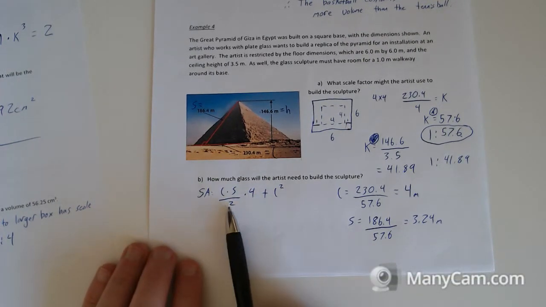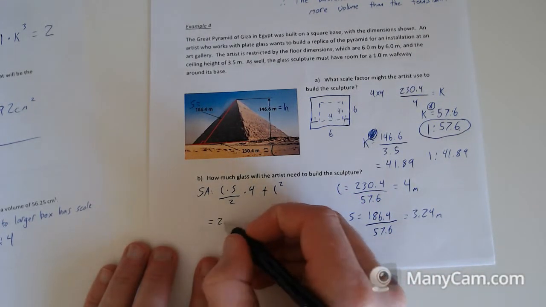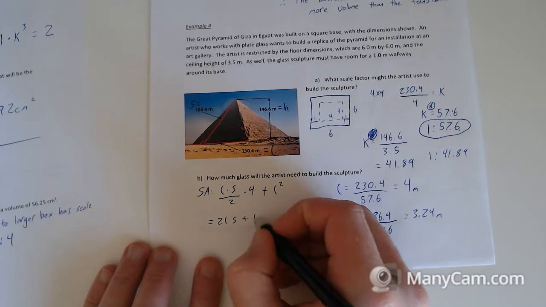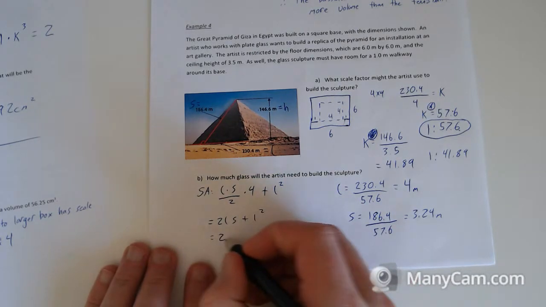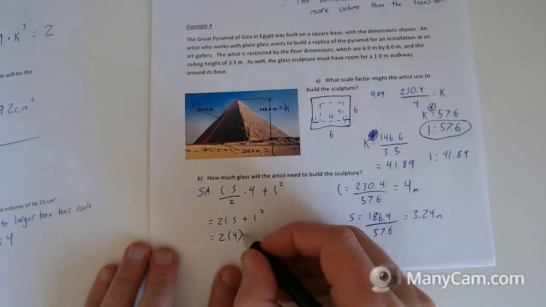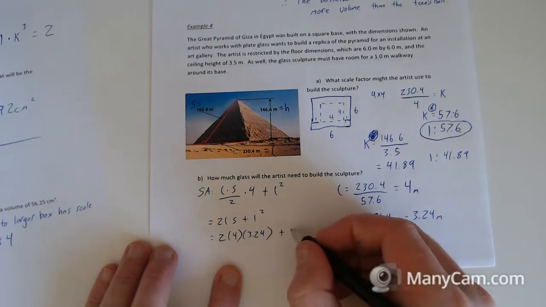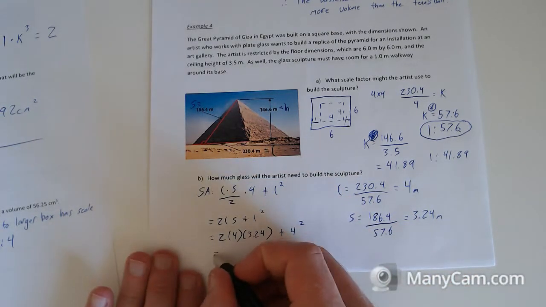In case you didn't know, these actually cross cancel, so this actually just becomes 2ls. 4 divided by 2 is 2. So it equals 2ls plus L squared, which is equal to 2 times 4 times 3.24 plus 4 squared.